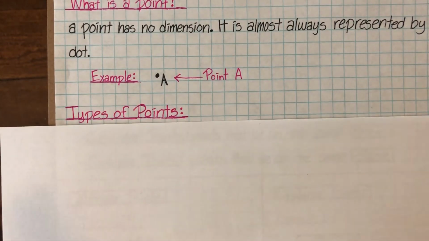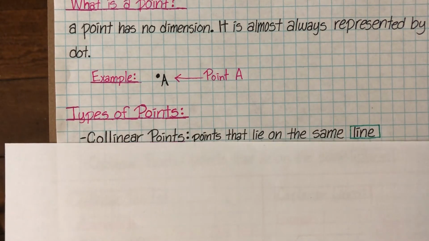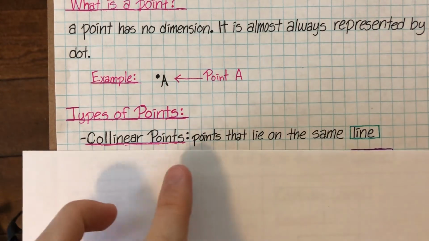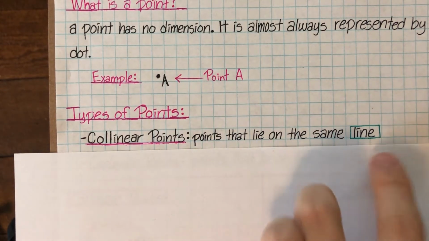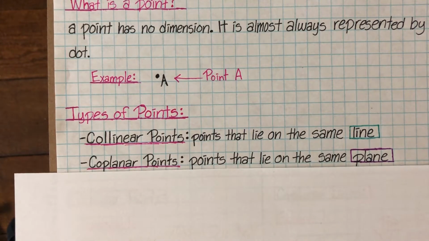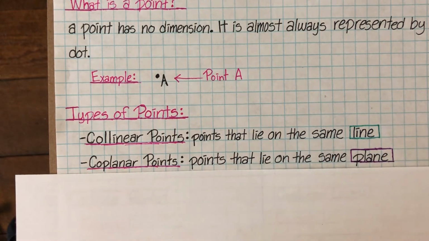So now I'm going to go over two types of points. The first type is collinear points. Collinear points are points that lie on the same line. Second, we have coplanar points. These are points that lie on the same plane.